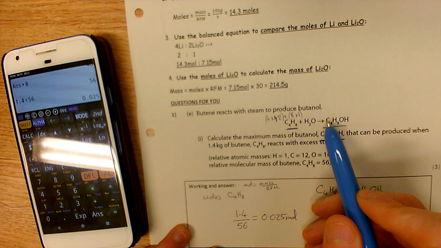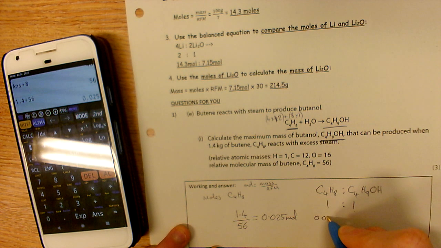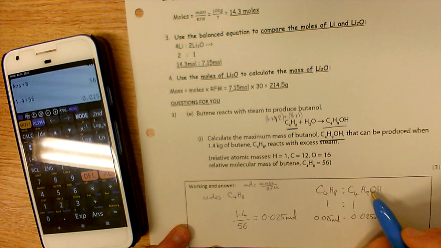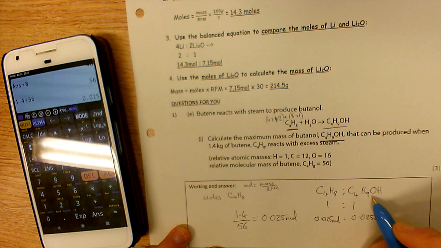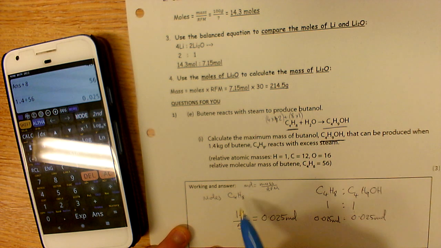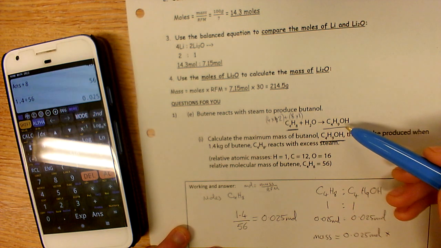So I now need to look at my ratio between C4H8 and my product of C4H9OH. I've got one of these for every one of these, so my ratio is 1 to 1. So if I've got 0.025 moles of that, I'm going to make 0.025 moles of this. How much will that many moles weigh? Well, if I rearrange this equation, mass equals moles times RFM. So my mass of C4H9OH will equal 0.025 moles times whatever its RFM is.